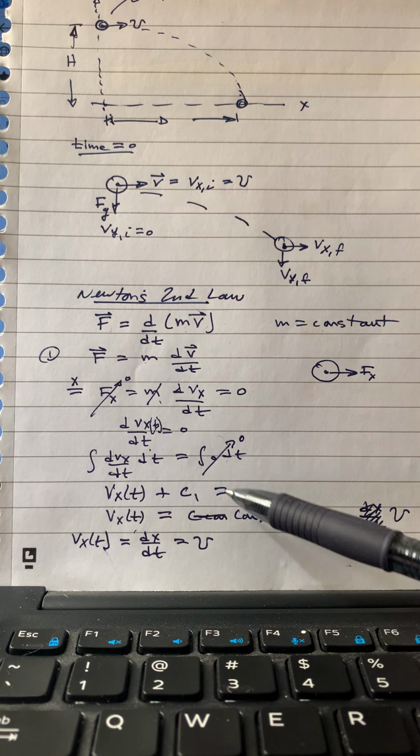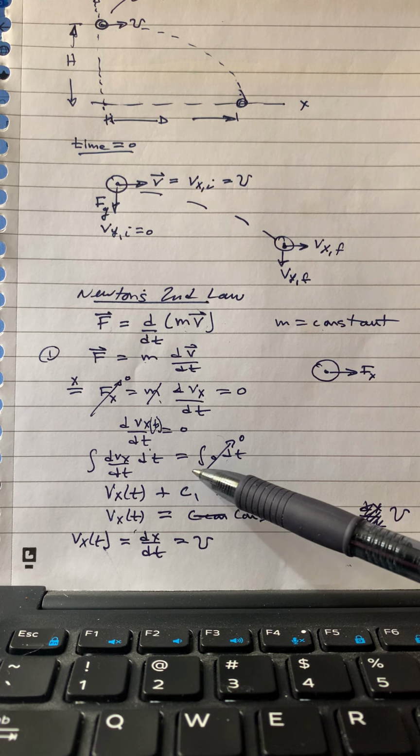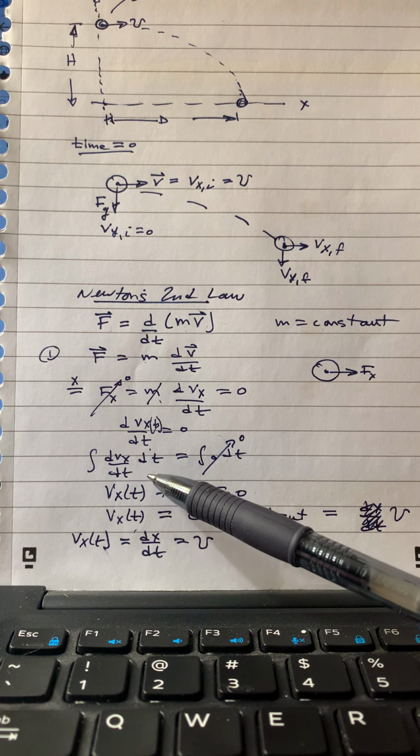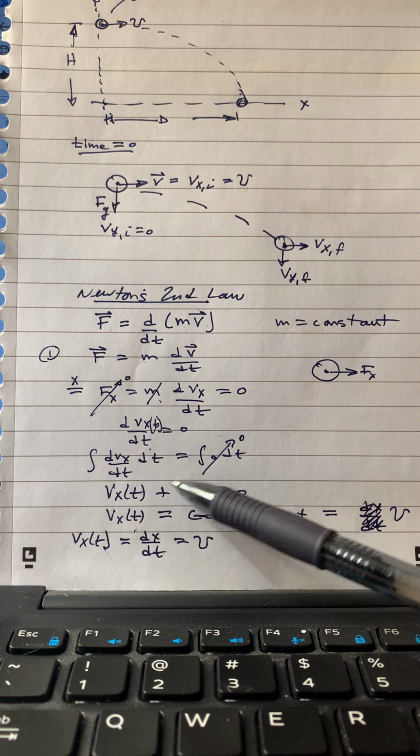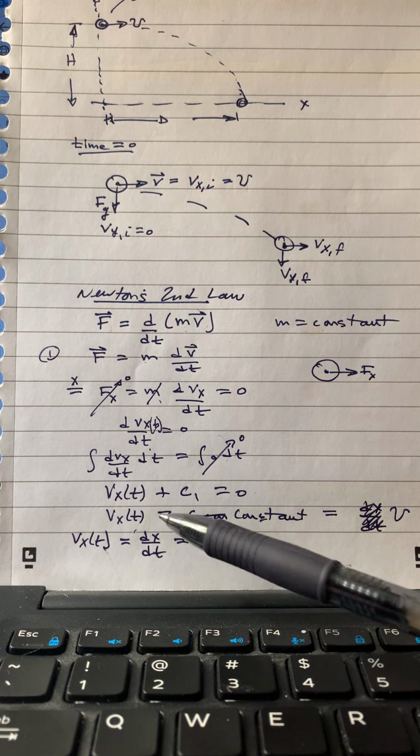I'm treating it now as an indefinite integral, and you may or may not know what that is, but because we're not defining the bounds, we have some constant that we don't necessarily know.